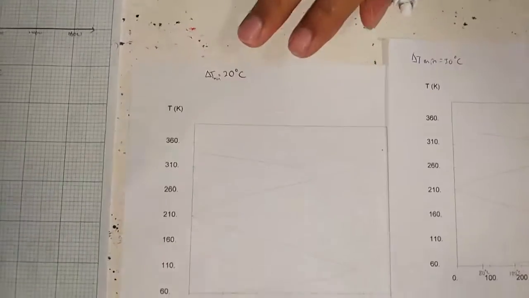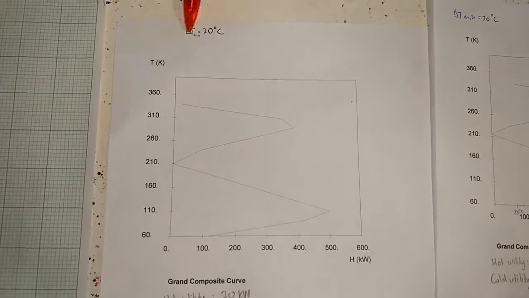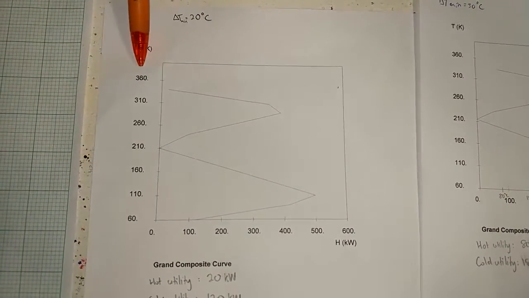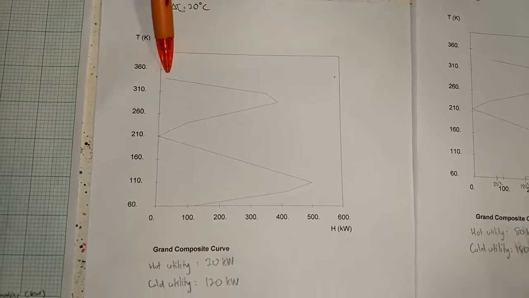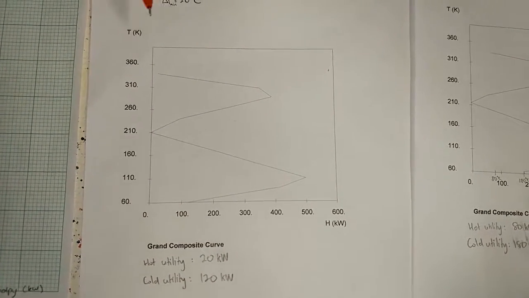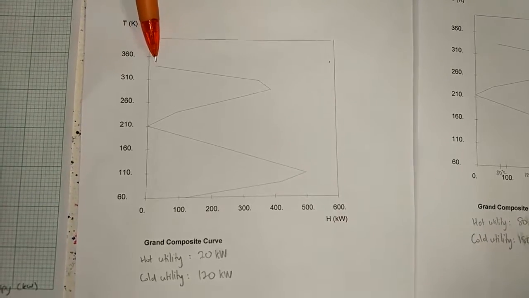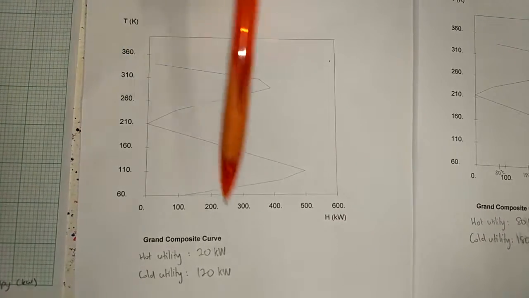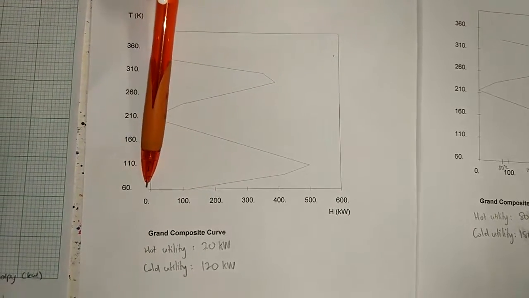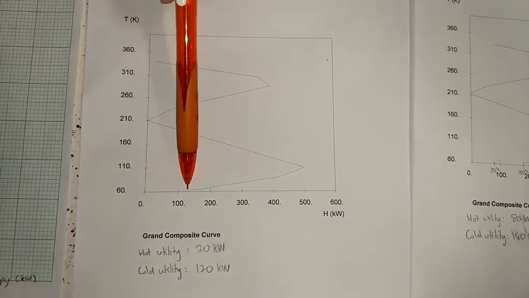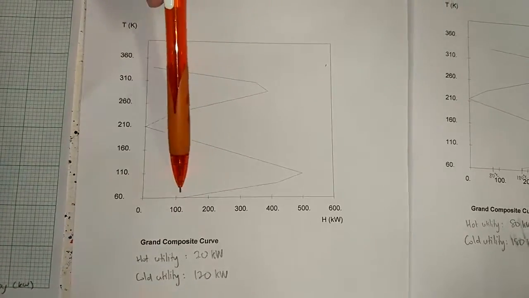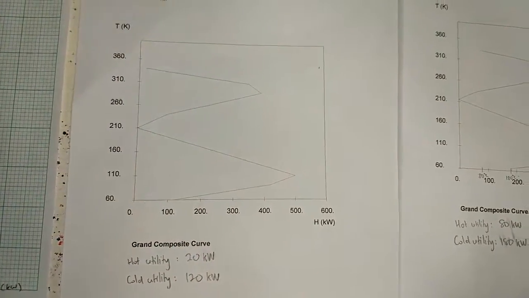For delta T 20 degrees Celsius, there is a slight heat required at the top. The length from the most left of the graph to the next point is 20 kilowatt, while the most bottom one, from the left side until the point which touches the graph, is 120 kilowatt for cooling utility.